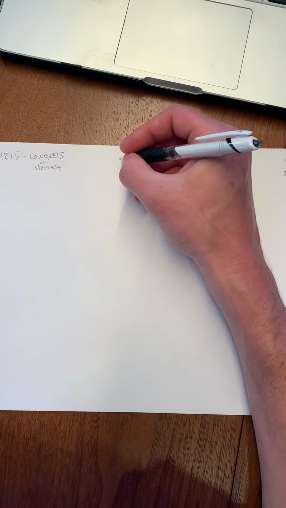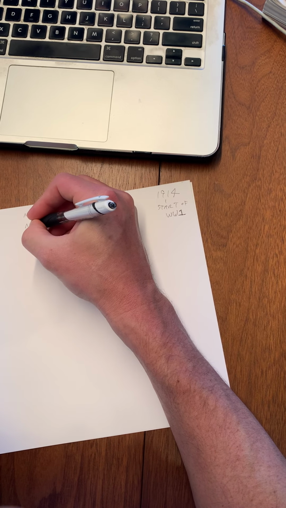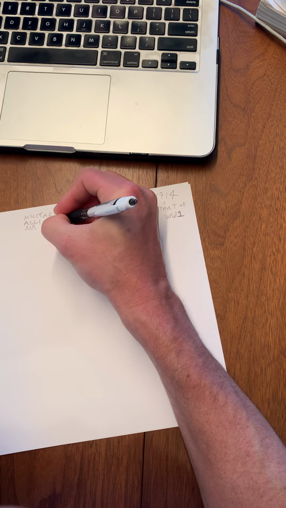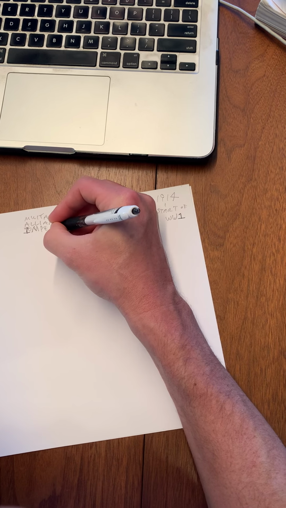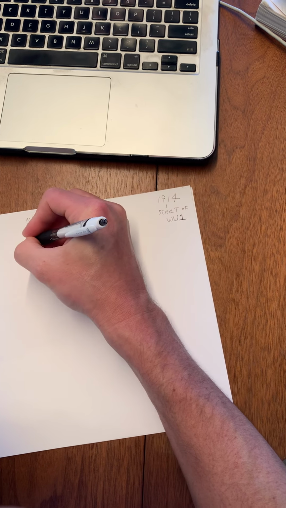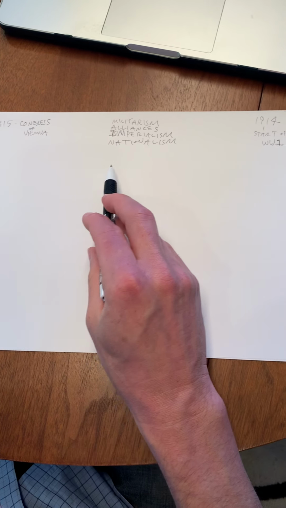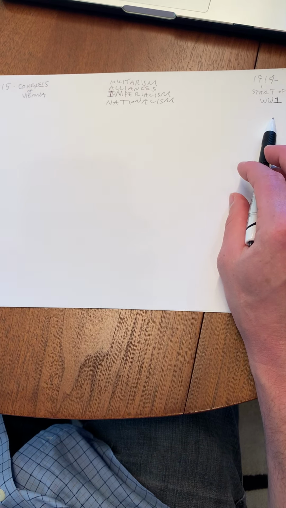You've got some major things going on during this time. Militarism, alliances, imperialism, nationalism, or we should do MAIN. These are the big isms that are sort of born during this time and culminate in the start of World War I.